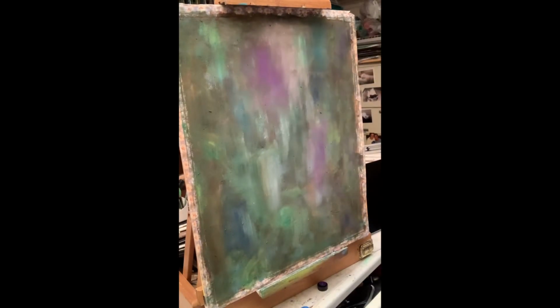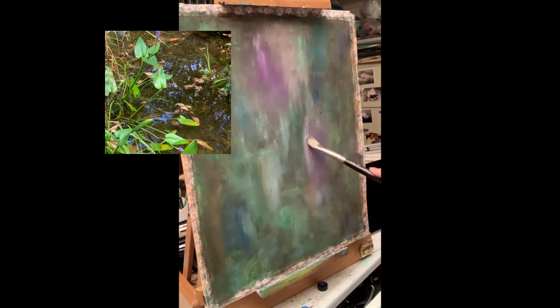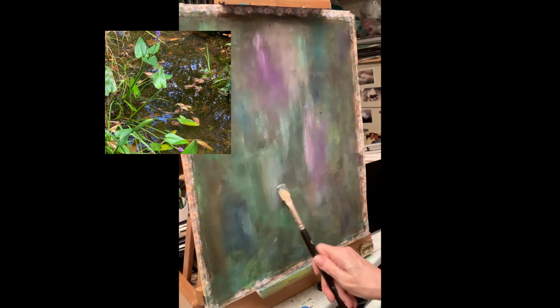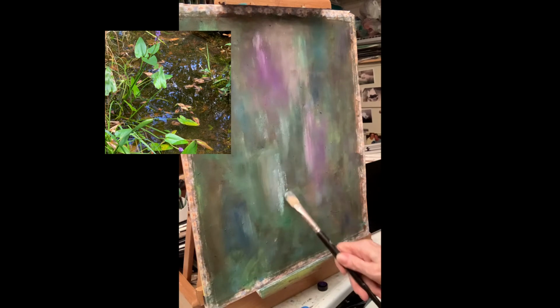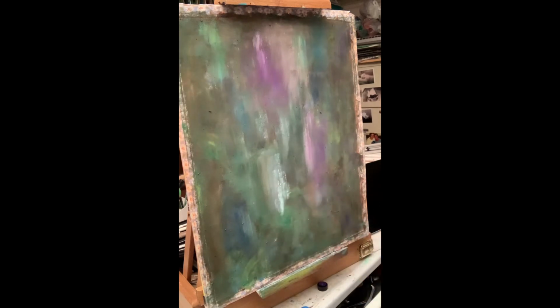So here I am just adding different colors that I see when I look at the photo that I took at Brooker Creek, reflections in the water. There's all these beautiful colors shining from the sky, from the wood around this little pond, from the plants and the trees inside the pond, and the trees that are way up above, and the skylight shining through. So I continue to add colors that I think are pleasing.